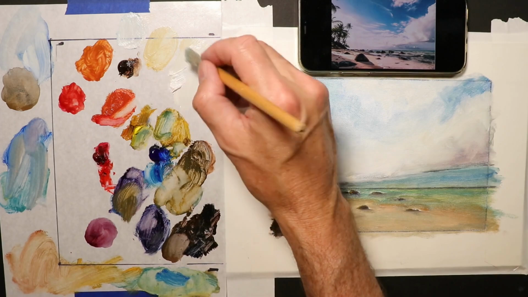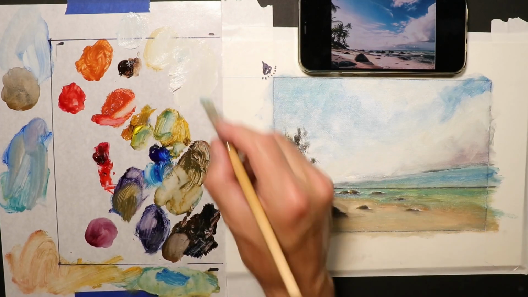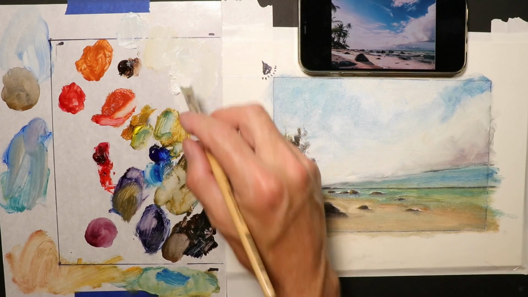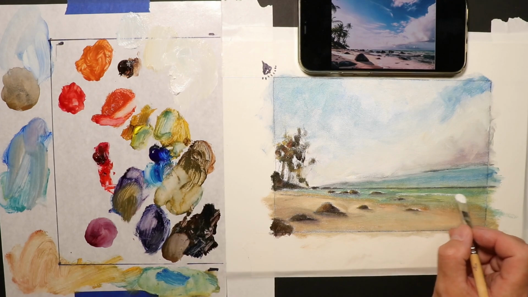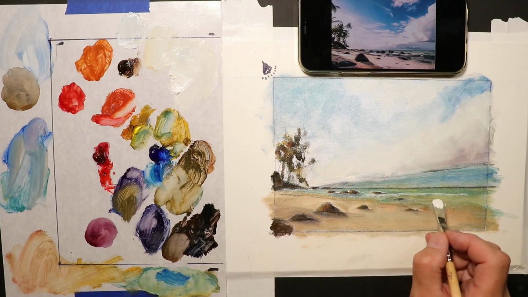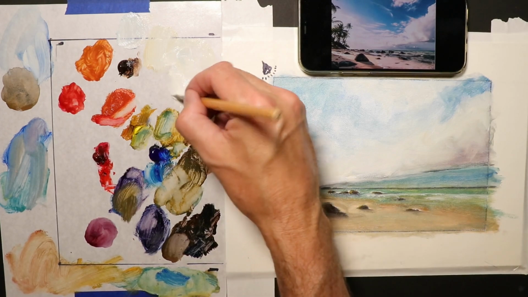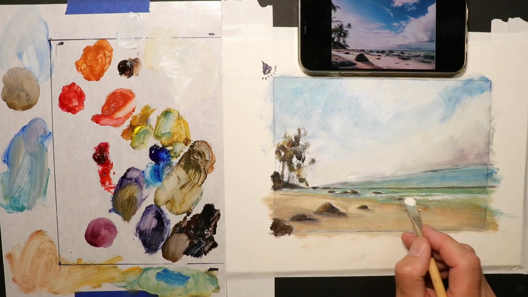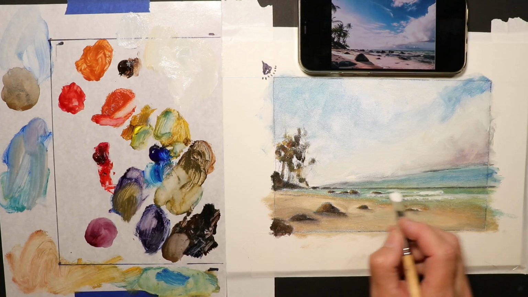And we can make some waves crashing in with some yellow, some gold. So white paint, use your white, straight white, and add a little bit of that yellow ochre to it. And then you can start to make some waves coming in. Some of the white caps. And there's some more white caps out here.